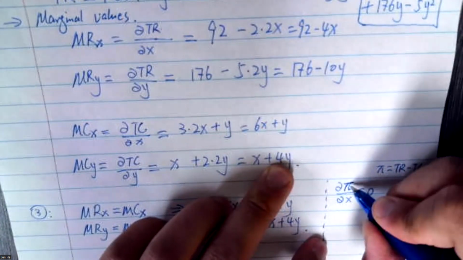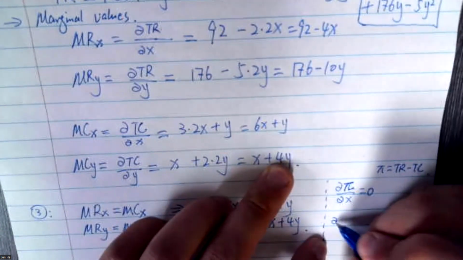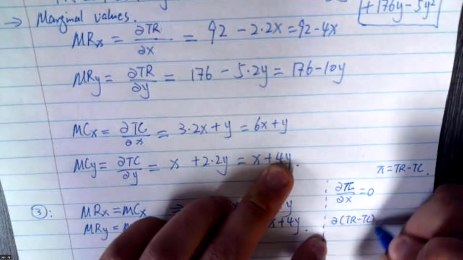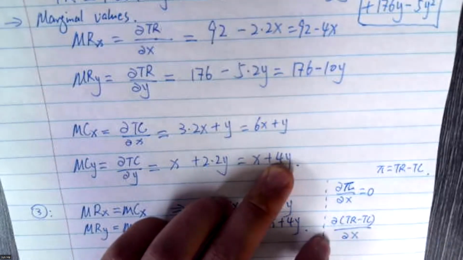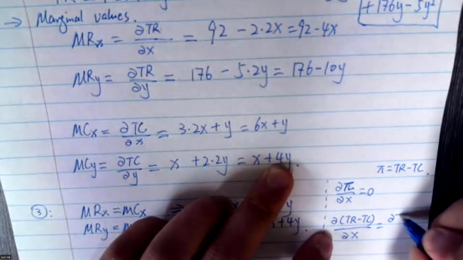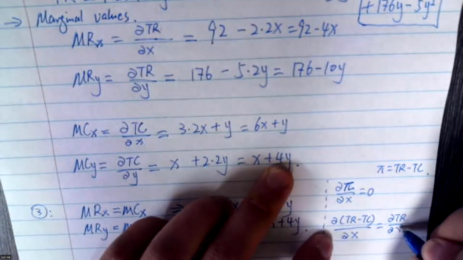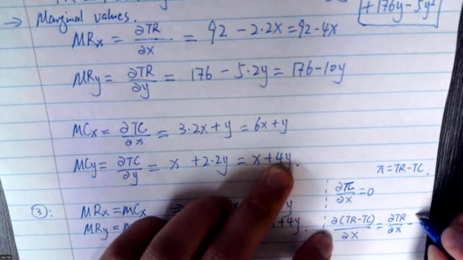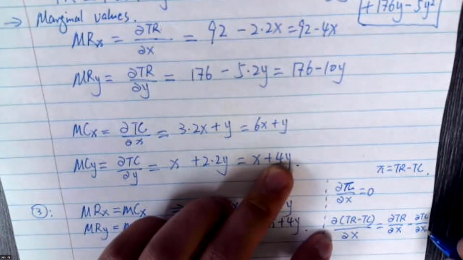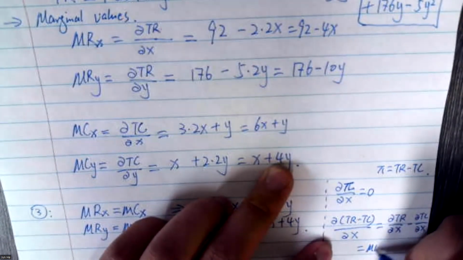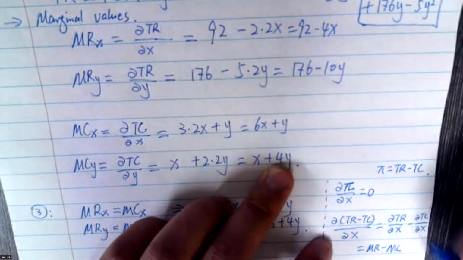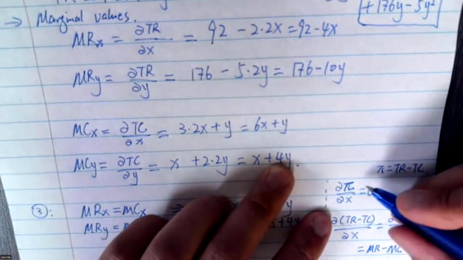So the derivative of profit with respect to x equals the partial derivative with respect to x of total revenue minus the partial derivative with respect to x of total cost, which is marginal revenue minus marginal cost.